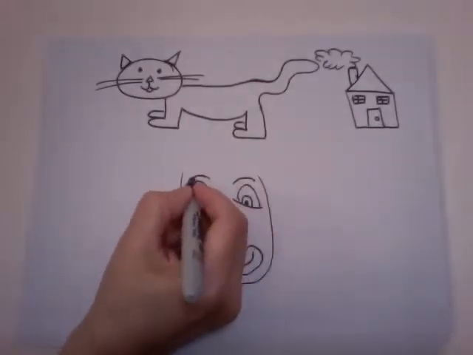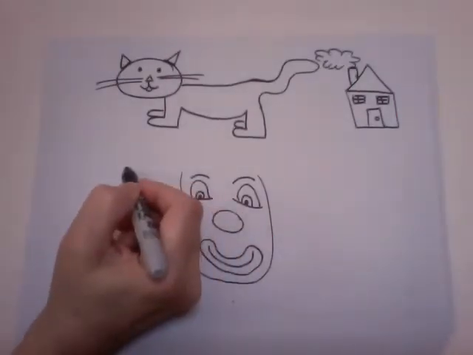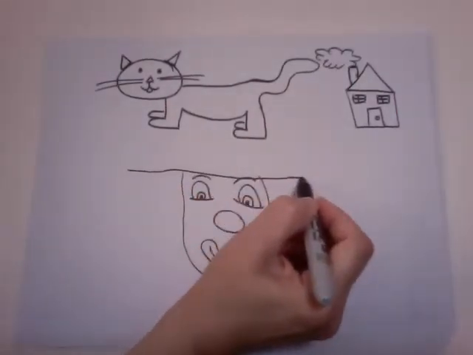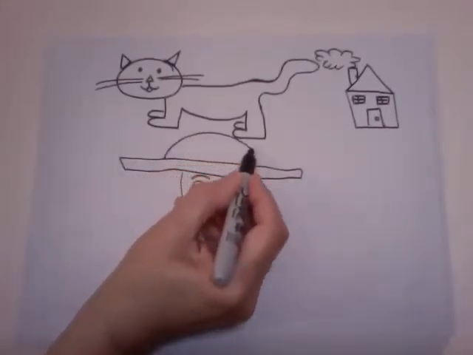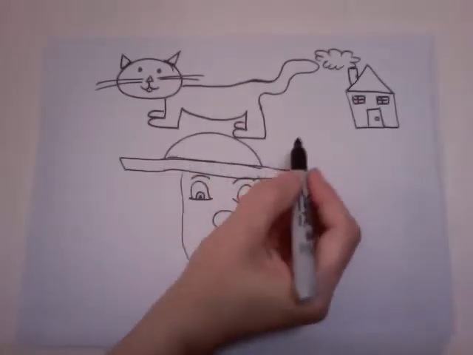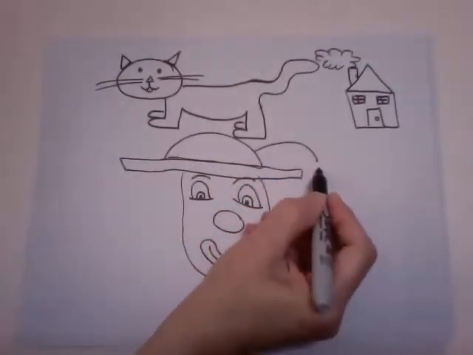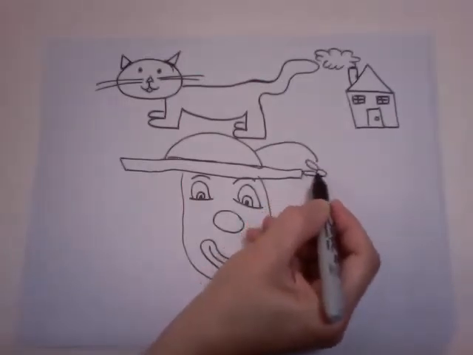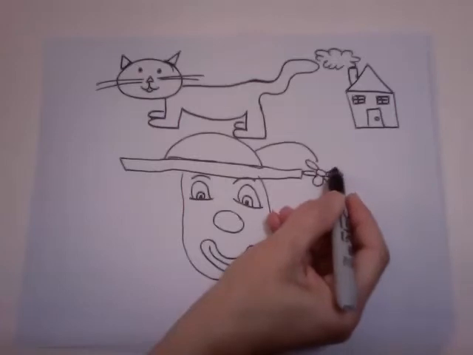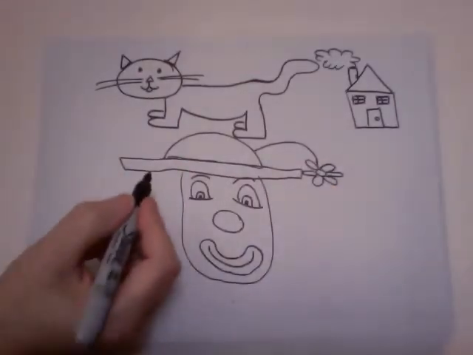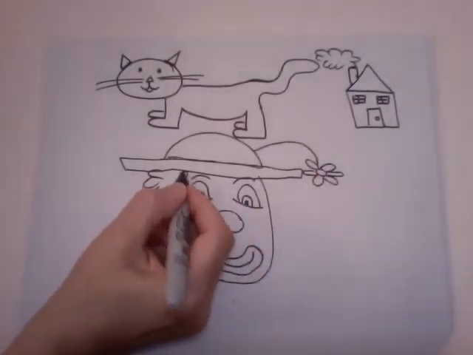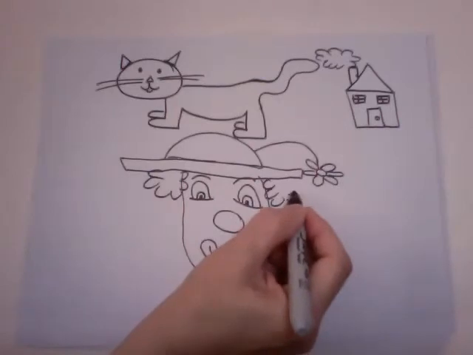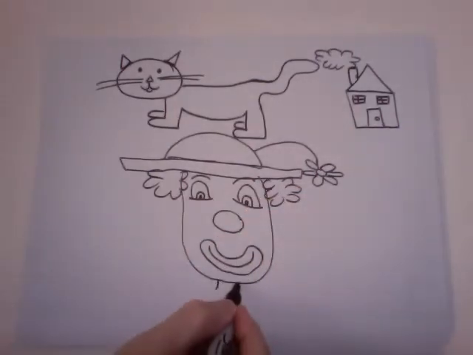Follow a curved line for the eyebrows and a rectangle on top for the hat's brim. Letter D for the top of the hat. A curved line with a circle not touching, and then a lot of letter U's to make a flower. The hair again, letter U's. More letter U's on this side. The neck, more letter U's, bigger.